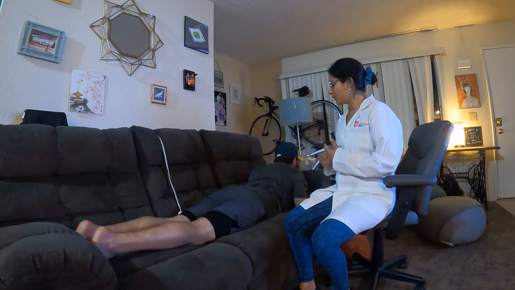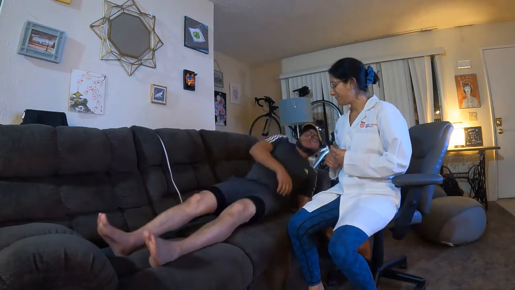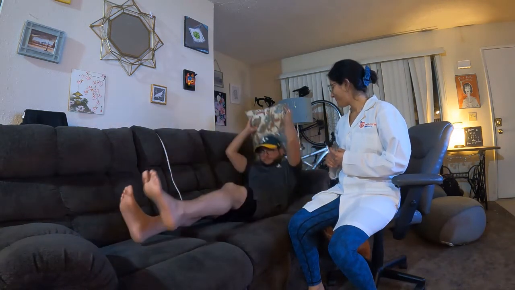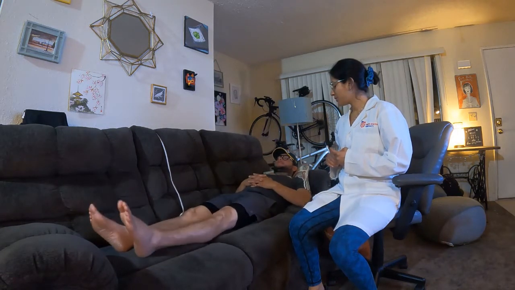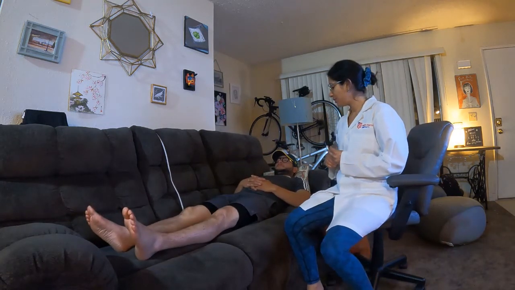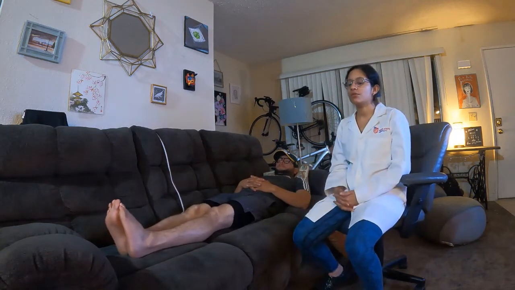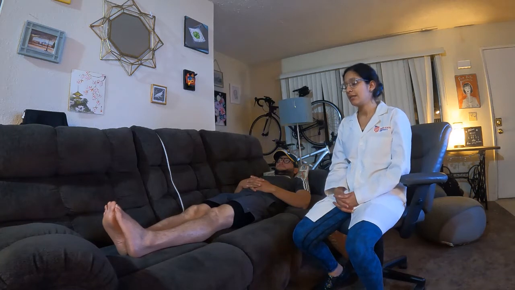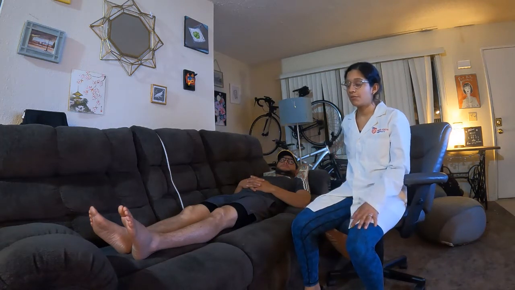Okay, can you turn again on your front? We can proceed and we can do, now that the patient's laying flat, the straight leg test, which is for herniated discs, and it's part of the patient assessment of the spine.